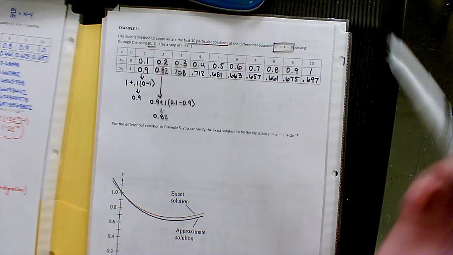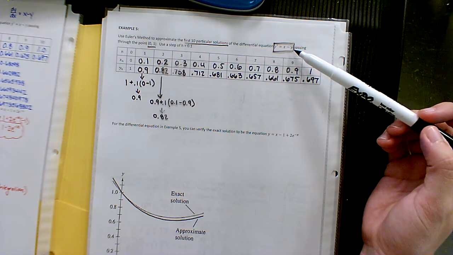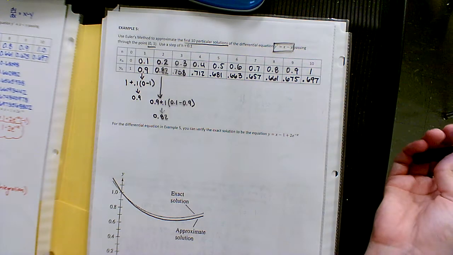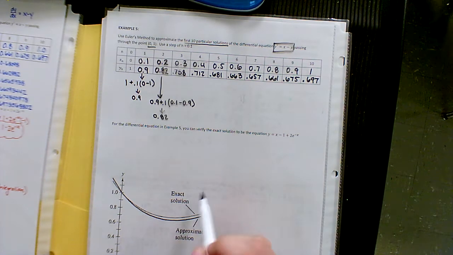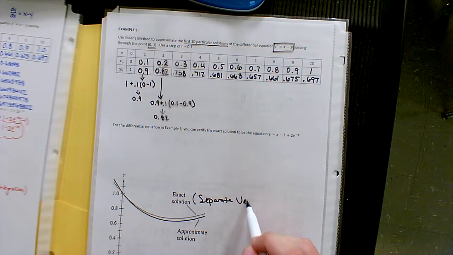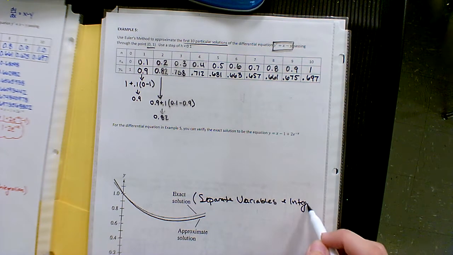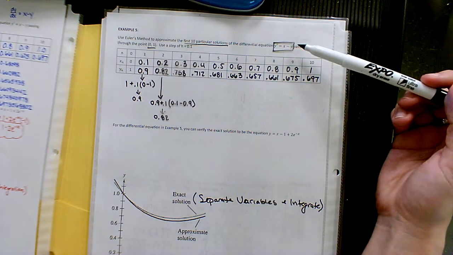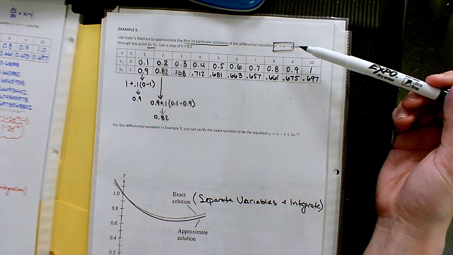Okay, so for what we did here, just as an FYI, not necessarily an exploration, I hope we realize that this differential equation right here is not one that we would be able to solve by hand. We can't really separate the variables and integrate. That's how we normally find our exact solution, but we can't do that for this one. This is something you would probably discuss in that differential equations course I mentioned yesterday.